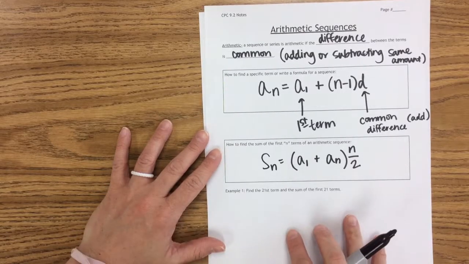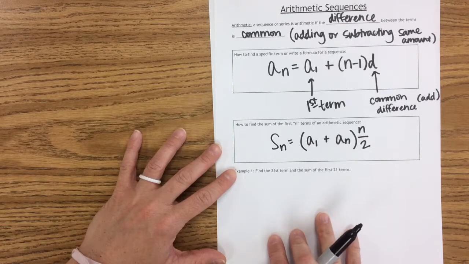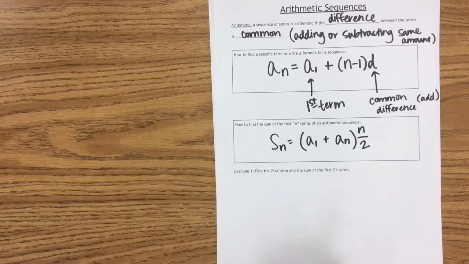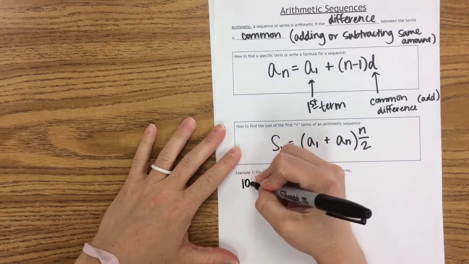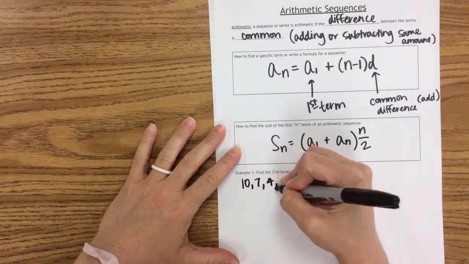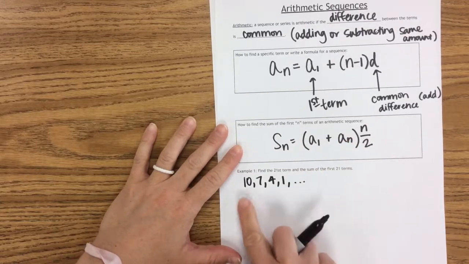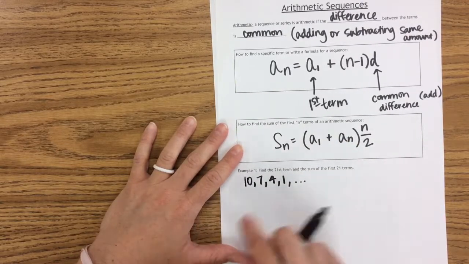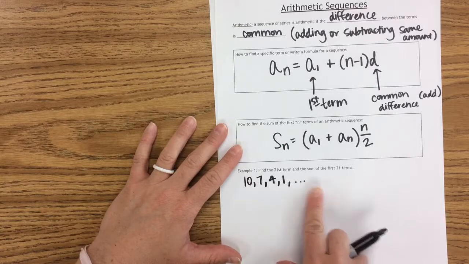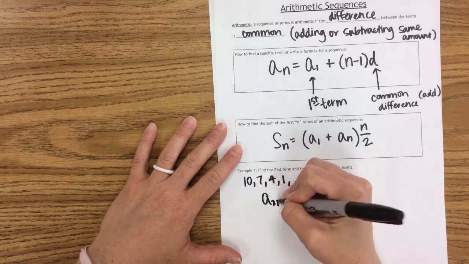All right, for example 1, it says find the 21st term and the sum of the first 21 terms. And there's no sequence there, so that was left out. We have to put that in. And the sequence that we'll use for this one will be 10, 7, 4, 1, dot, dot, dot. So we'll do a decreasing one to make it a little harder, and we'll also do one that goes into negative numbers.